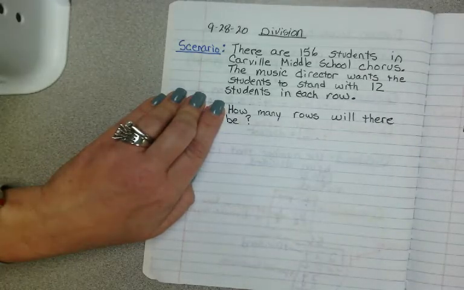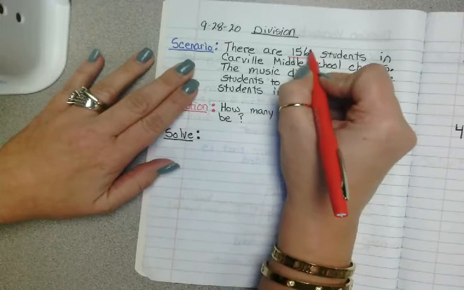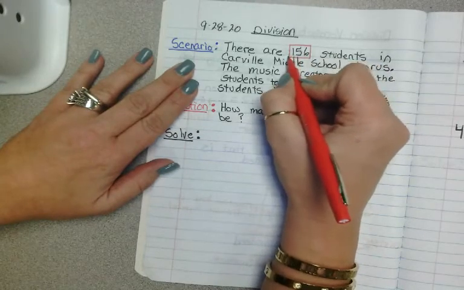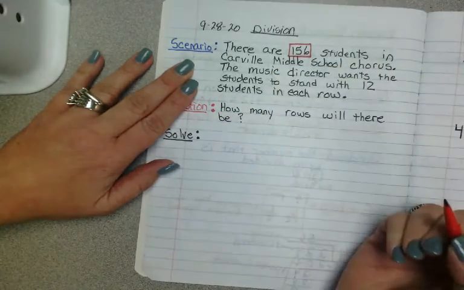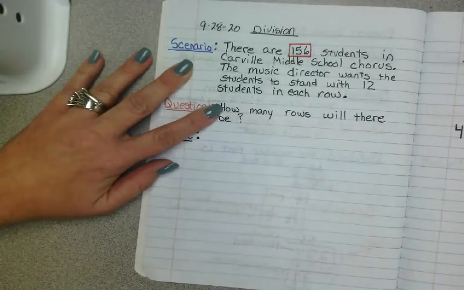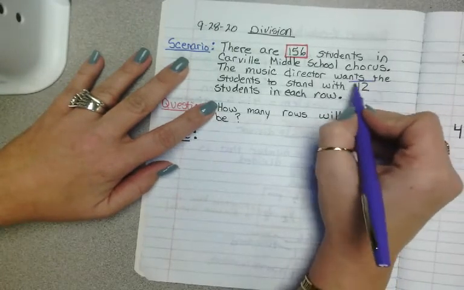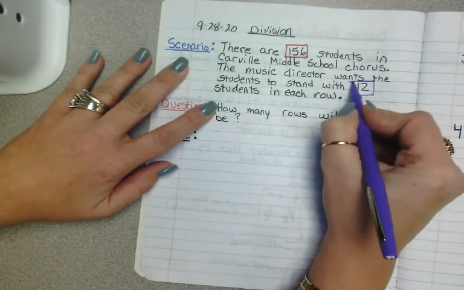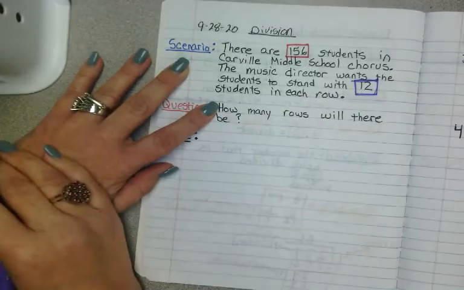So as we can see, we've got some numbers that we're dealing with here. We have 156 students, so that's the total number of students. And then the chorus director wants there to be 12 students in each row.